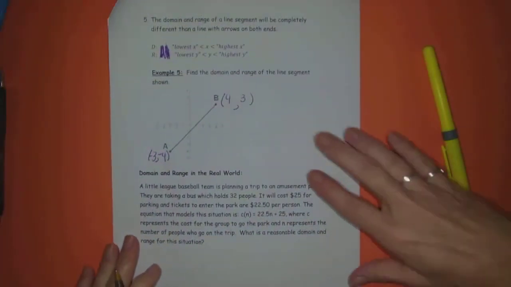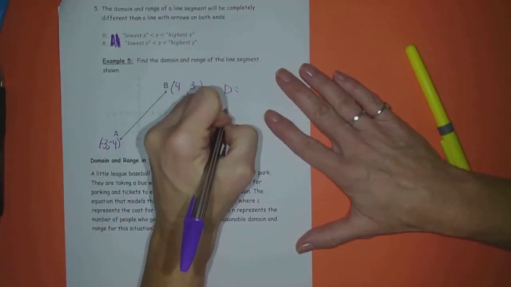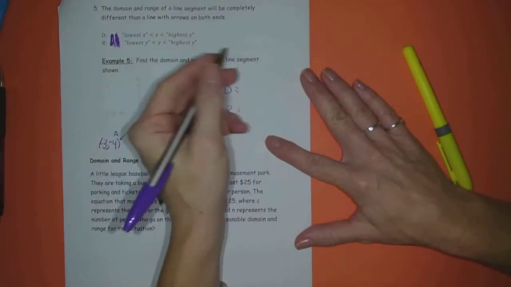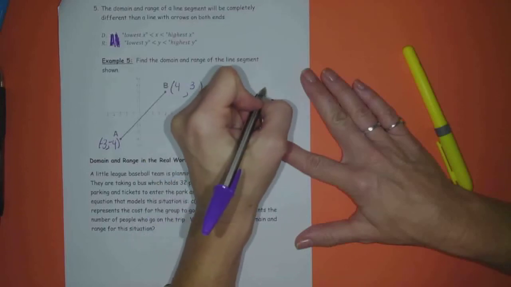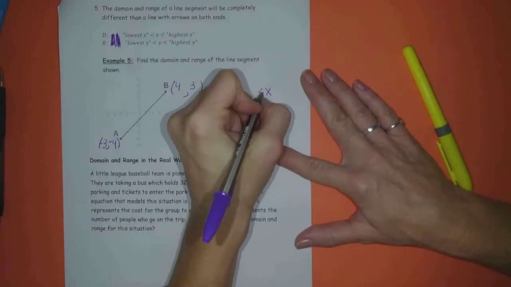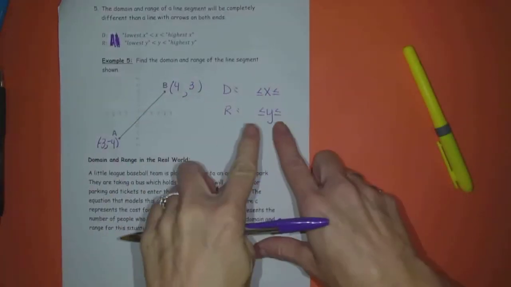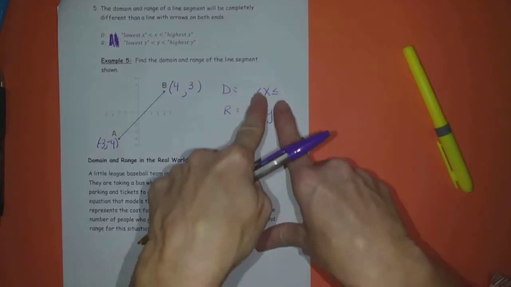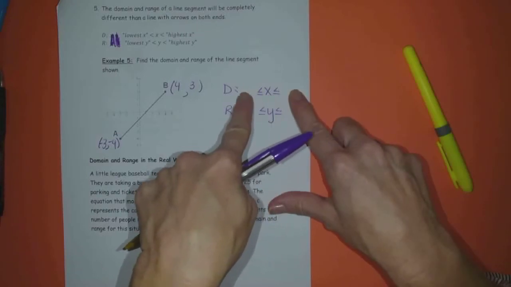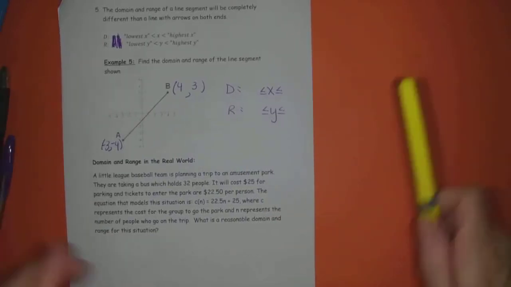Then what I like to do from there is come off to the side, and I like to set up my domain D, range R, and I even like to put my skeleton down. For domain, I know domain is X, range is Y, and I like to put my symbols pointing left. We learned about this notation in the last unit, lowest to highest. X is bigger than the lowest but less than the highest, and same for Y. Okay, so let's look at our X's first.